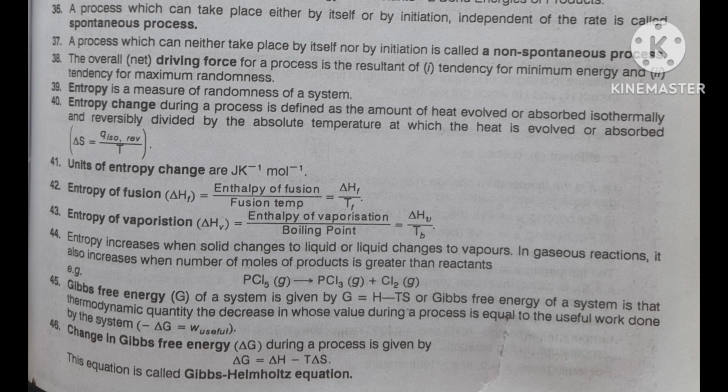Only the Helmholtz equation is different. Here Helmholtz is also applied, because both have worked on this free energy. For the free energy, both have done the work. Then here both concepts are applied. That's why this equation is known as the Gibbs-Helmholtz equation.